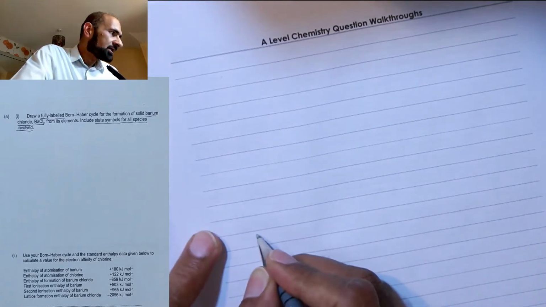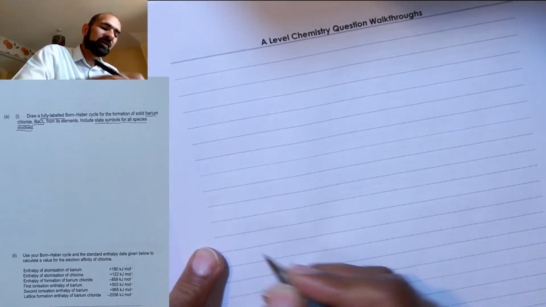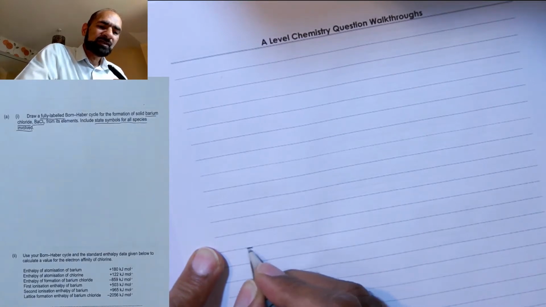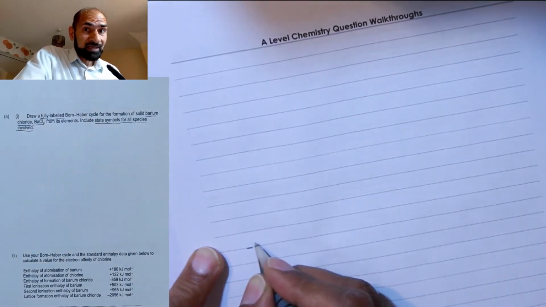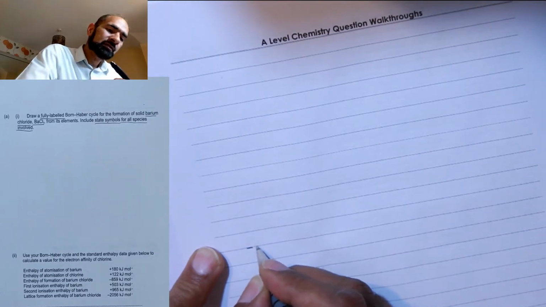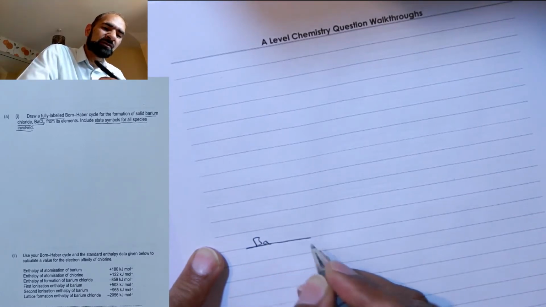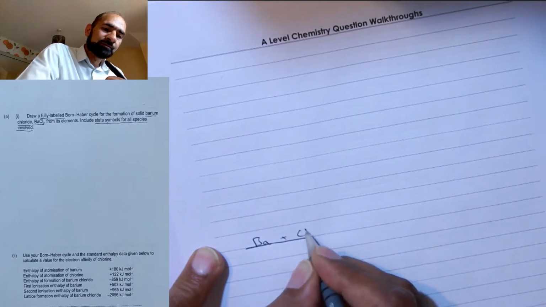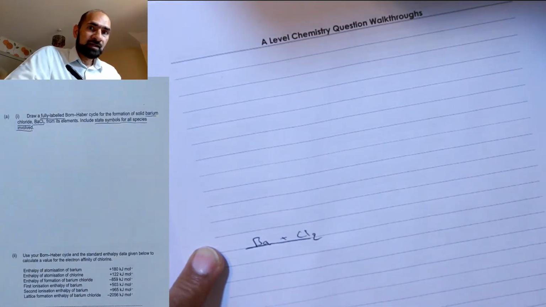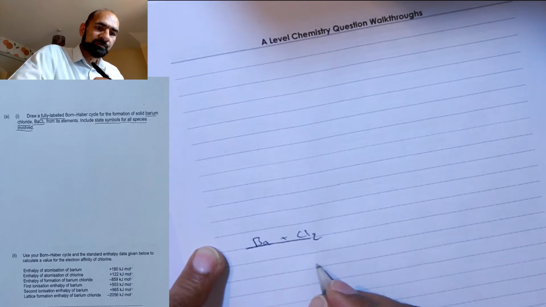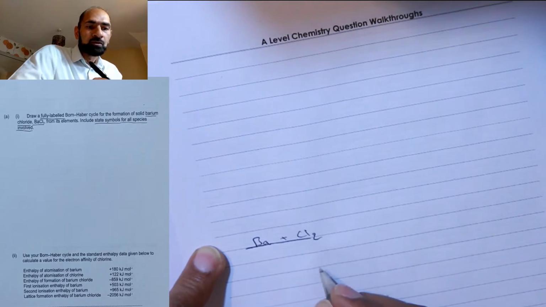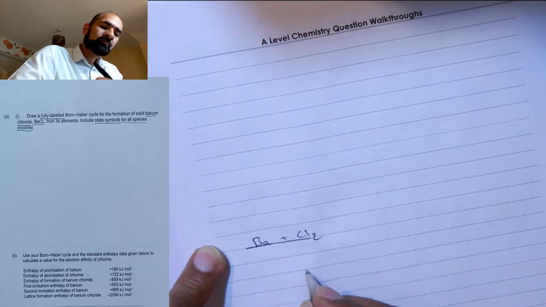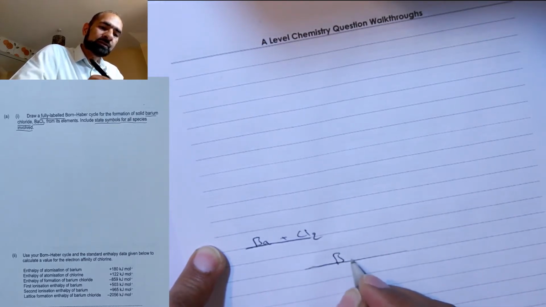So the first thing I do is write down the elements involved. You don't have to draw lines, but I write them down. It's barium chloride, so it's obviously barium, plus chlorine. And then the product goes underneath. Usually it's exothermic, but not always. We don't know that, so I'm always going to draw the final product here. So this is your final product.